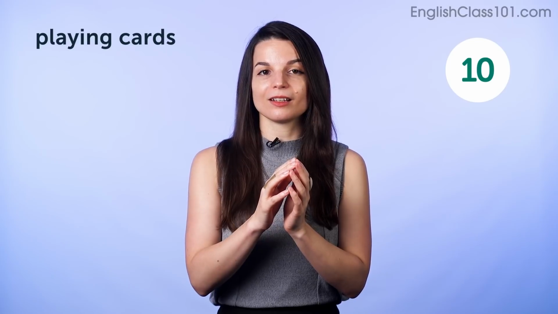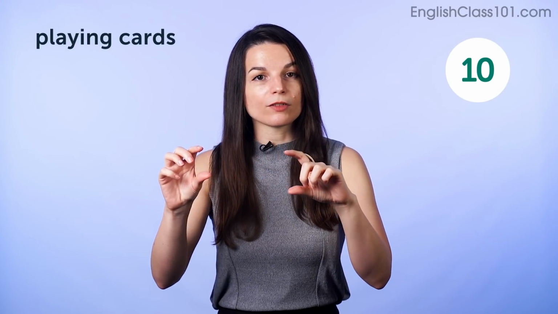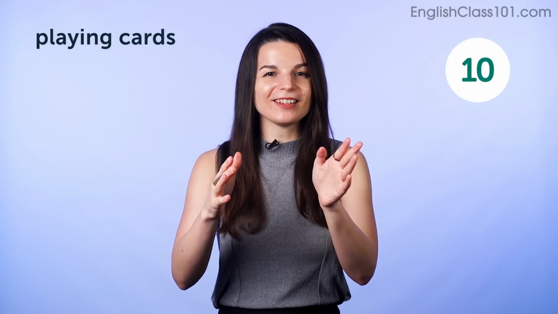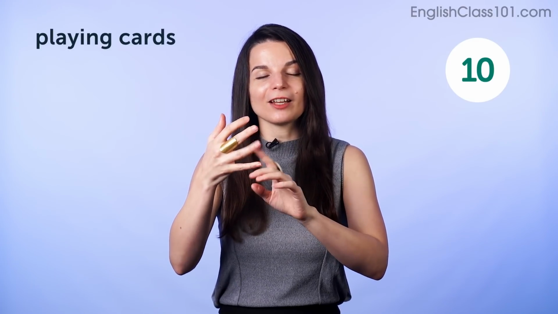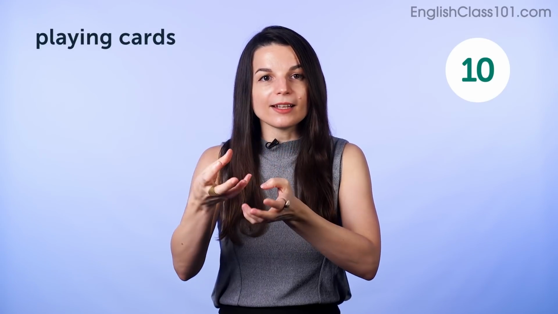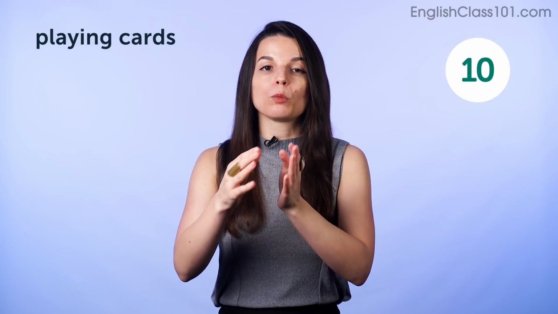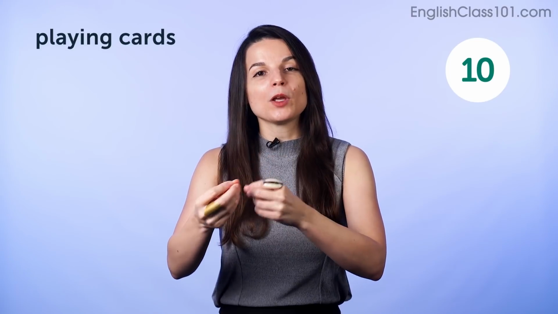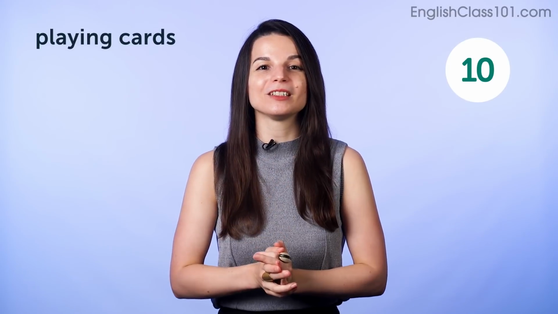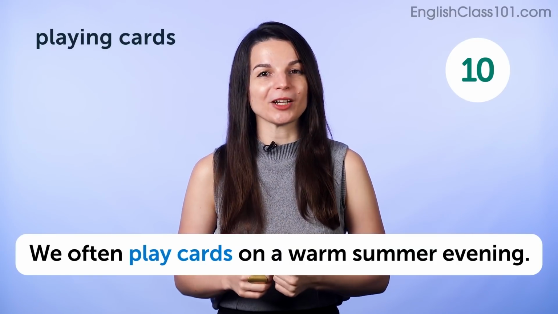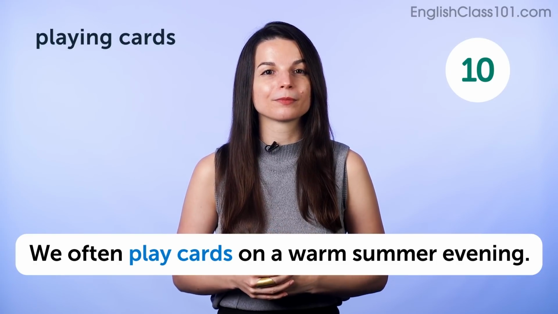Playing cards. Playing cards, used as a noun, refers to what's called a deck of cards, where we have numbers from ace through 2 to 10 included, and then we have a jack, a queen, and a king. So a set of these is called playing cards. When we use these to play a game, we use the expression to play cards. For example, we often play cards on a warm summer evening.